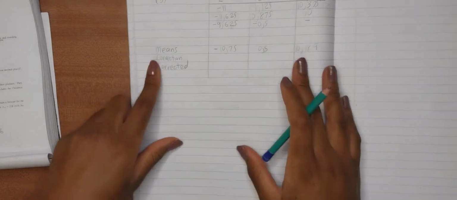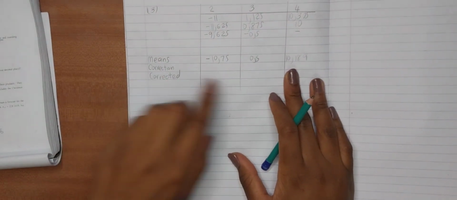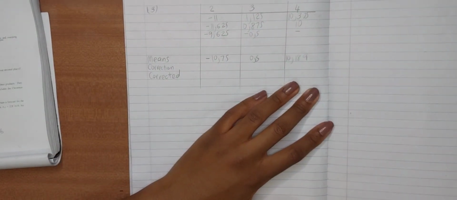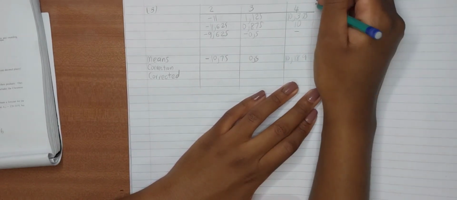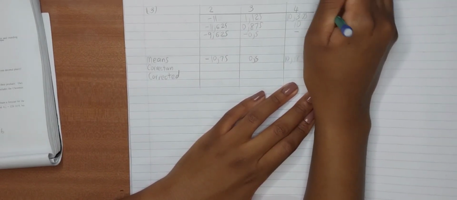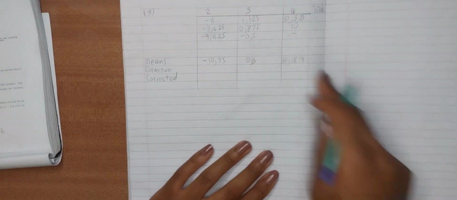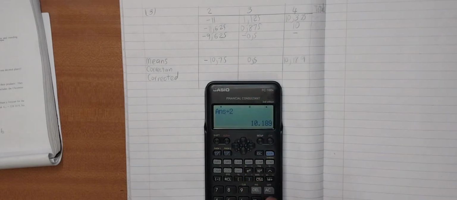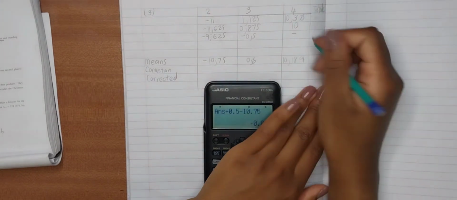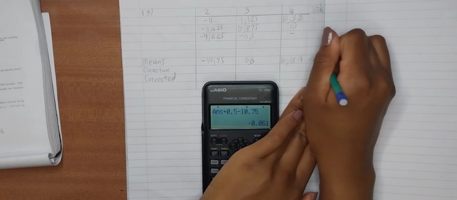The next step, okay, I'm going to have to make sure that you guys can see what I'm doing. I hope you guys can see. Honestly, I'm putting so much effort into this video. Okay, so the next thing that I want you to do is create a small table where you write your totals. You will add these, right? So you already have 10.189, so plus 0.5 minus 10.75. You get a negative 0.061.